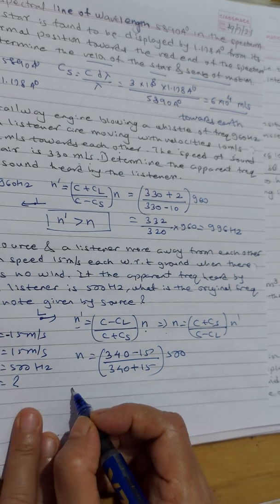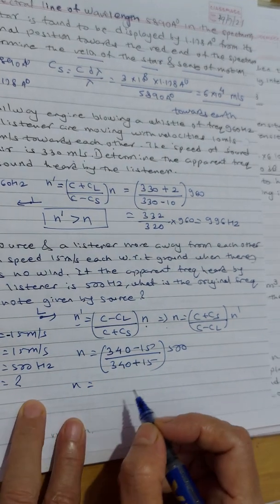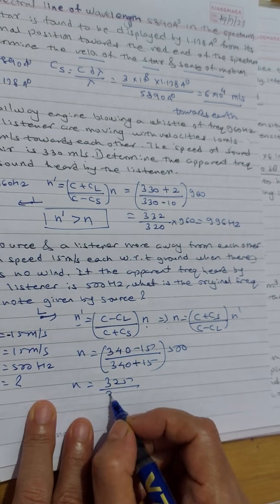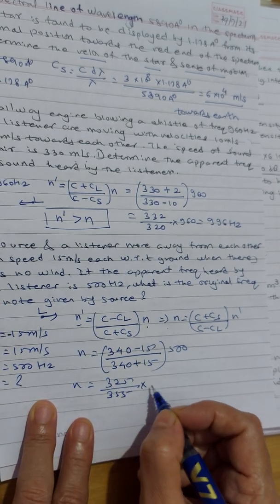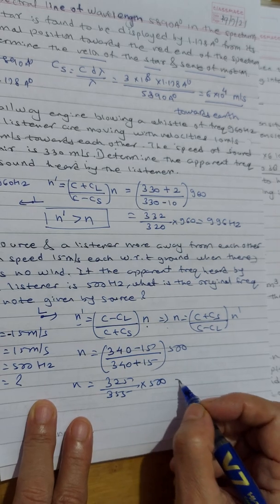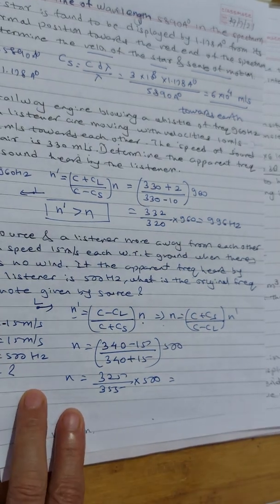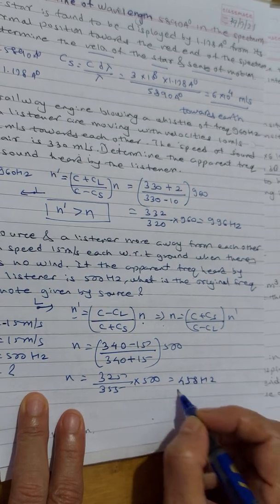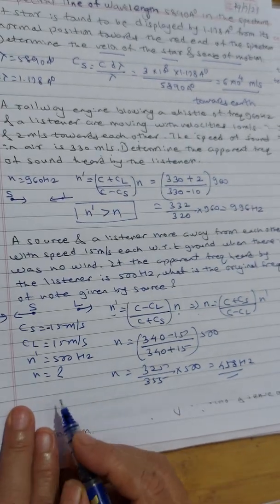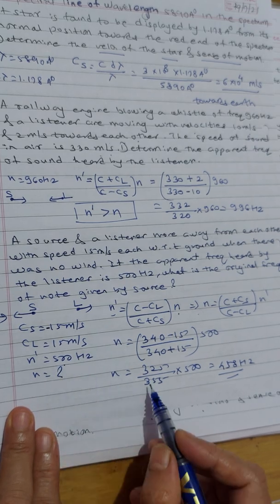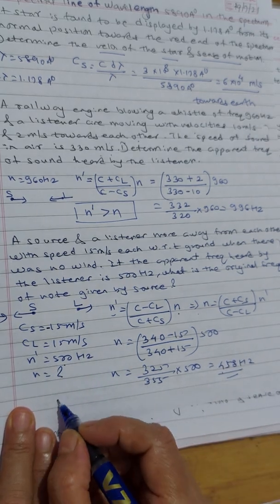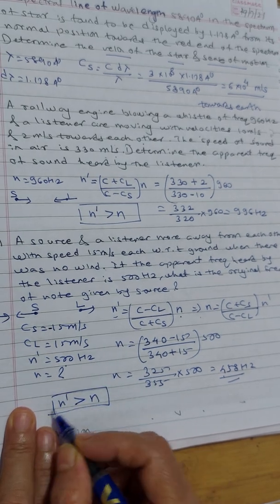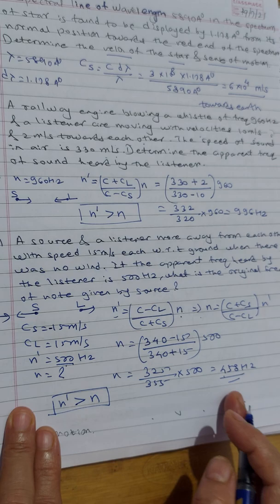So if you simplify this, you get the answer 325 divided by 355 into 500. If you simplify this, we get the answer to be around 458 hertz. So N dash was 500, N is 458. So we can say N dash is greater than N. N dash was given to you, which was 500, N was 458.